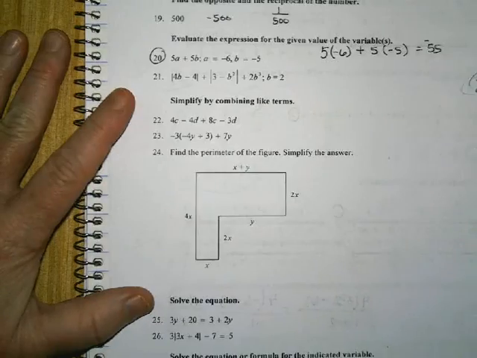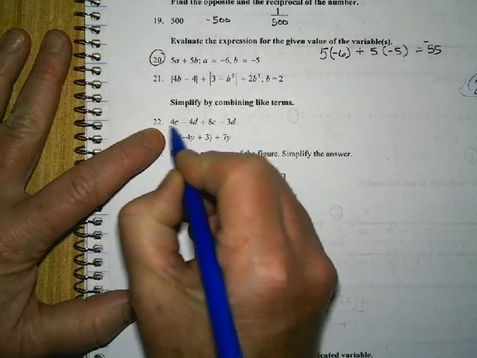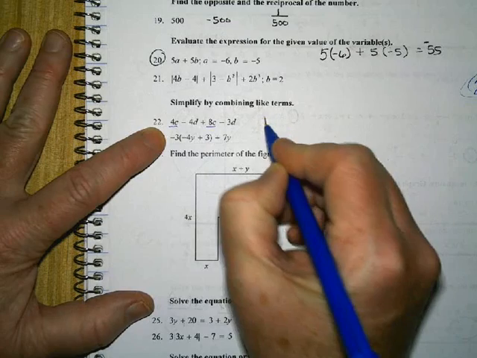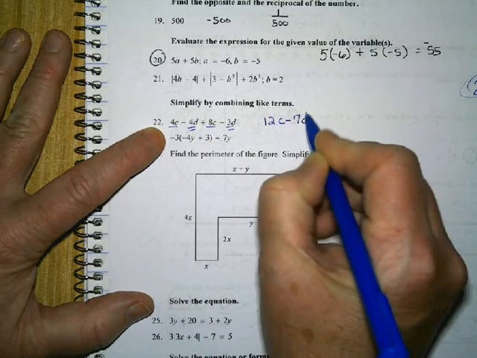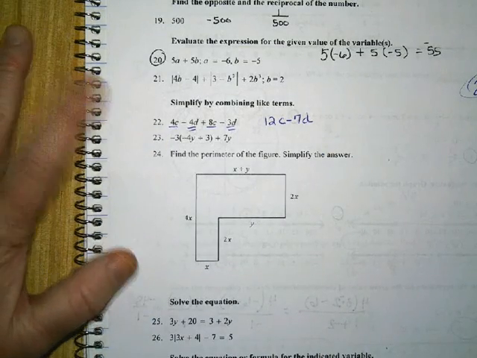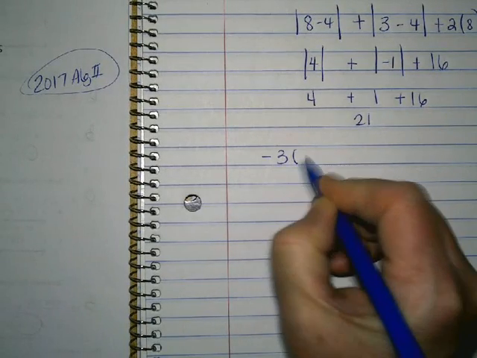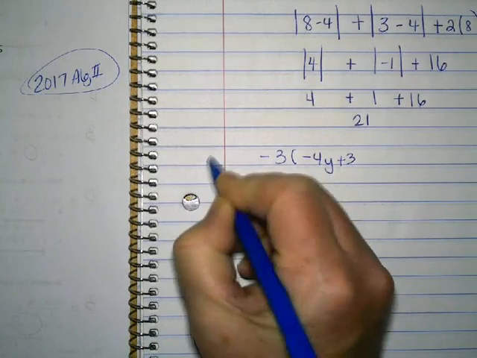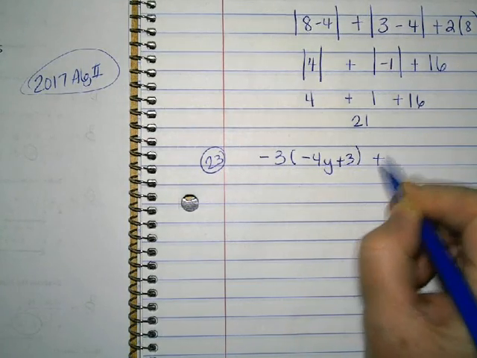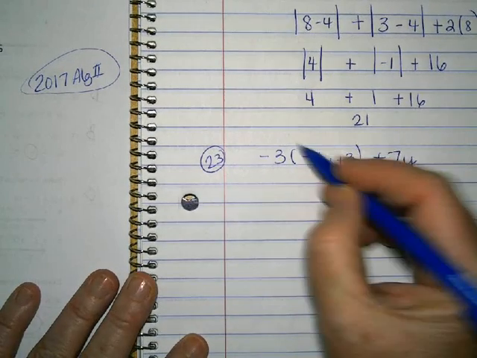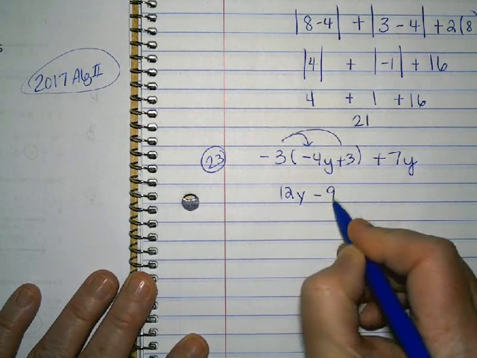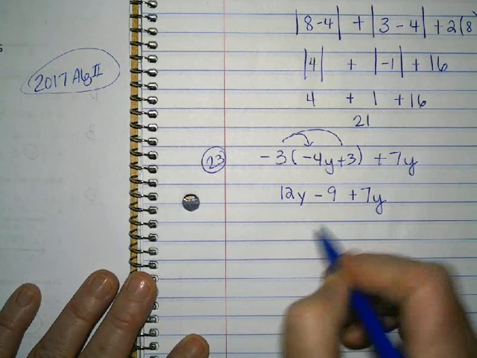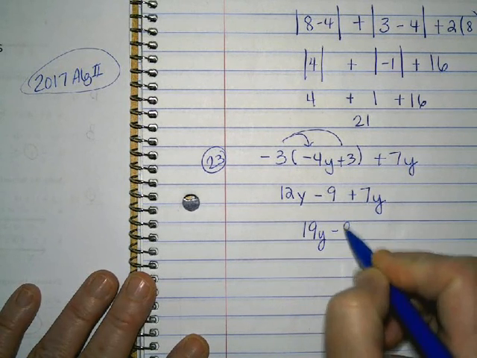Combining like terms, number 22. Combine the C's, that's going to give you 12C. Combine the D's, it's going to give you negative 7D. 23, you're going to have to distribute first. This is 23. It says 12y minus 9 plus 7y. So that is 19y minus 9.